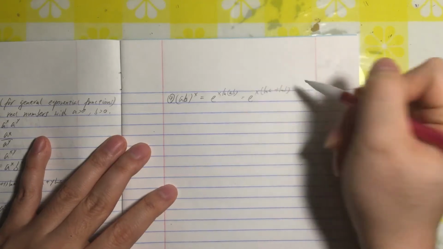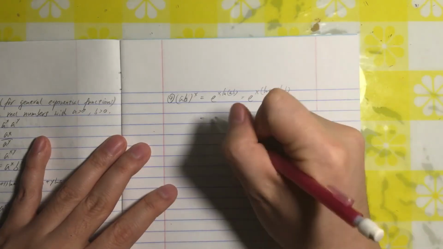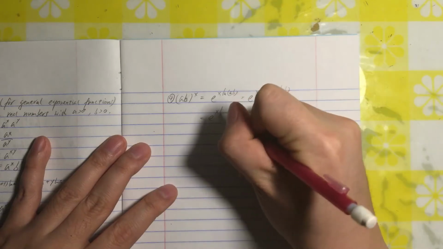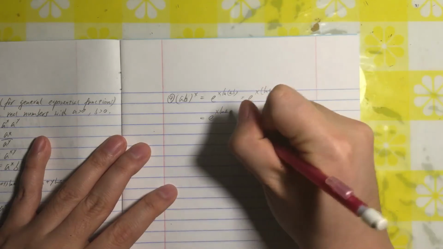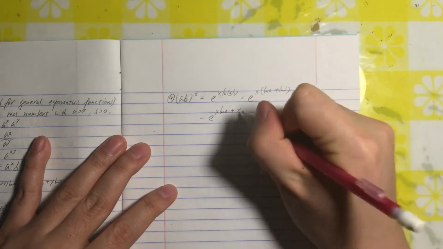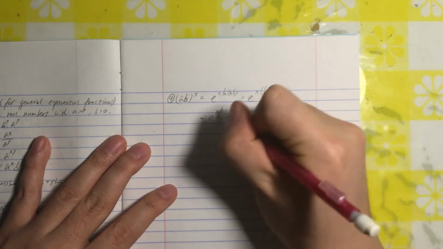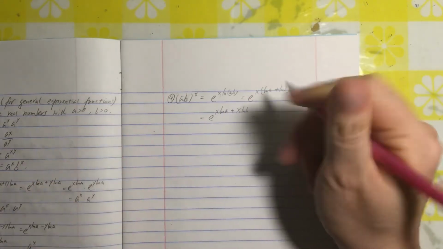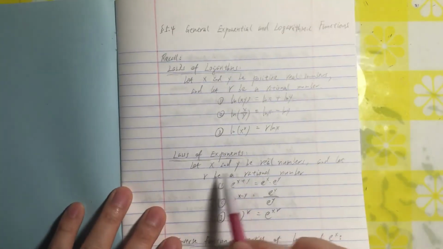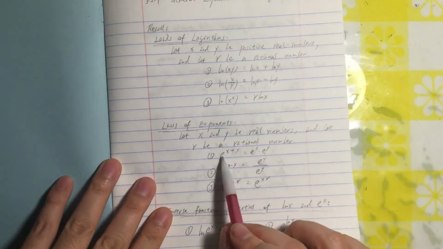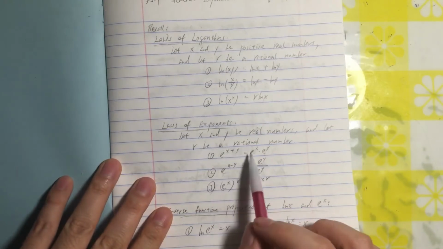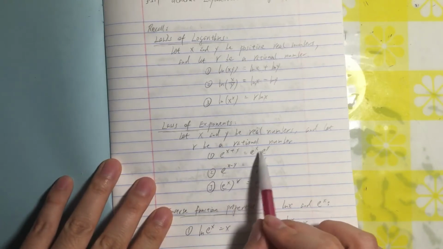Next, I can distribute x. If I distribute x, I get e to the power of x times Ln of a plus x times Ln of b. Then, by the first law of exponents of the natural exponential function, we have that e to the power of x plus y is e to the power of x times e to the power of y.